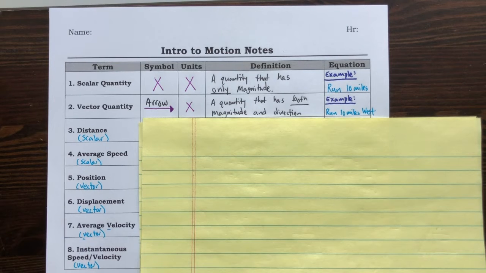And just to go back to our example from before, if you said I ran 10 miles, that's a magnitude, so that's a scalar quantity. But if you said I ran 10 miles west, as soon as you put that direction on there, the direction makes it become a vector quantity. So if you have a number with a direction in physics, in calculus, that's considered a vector quantity.